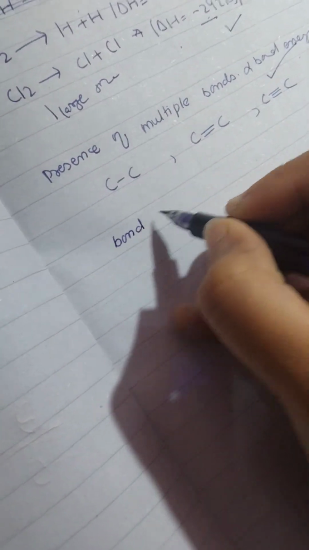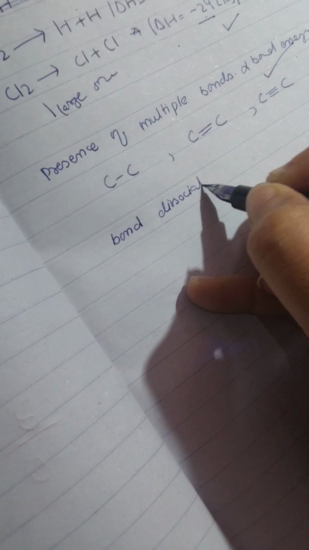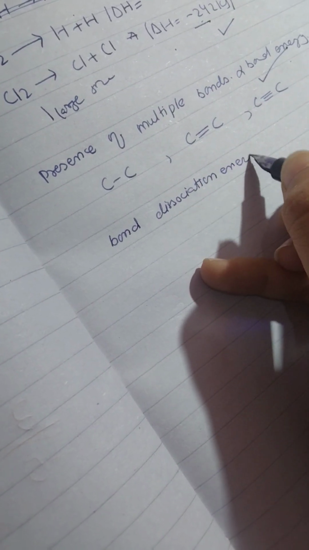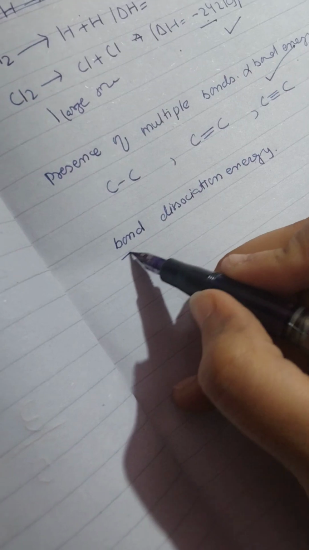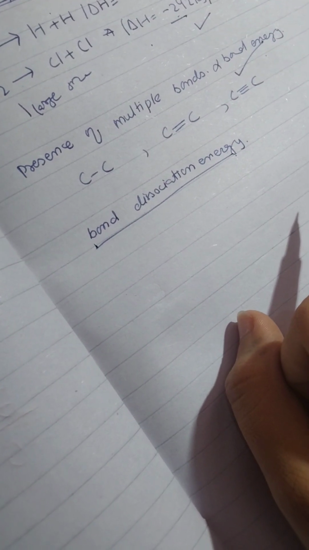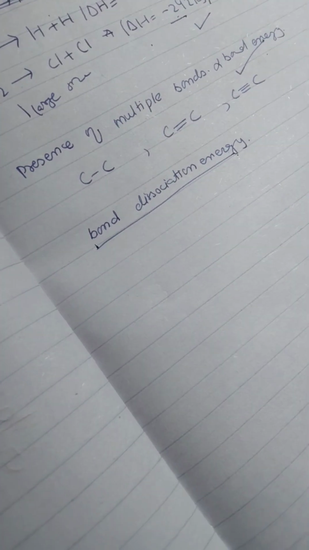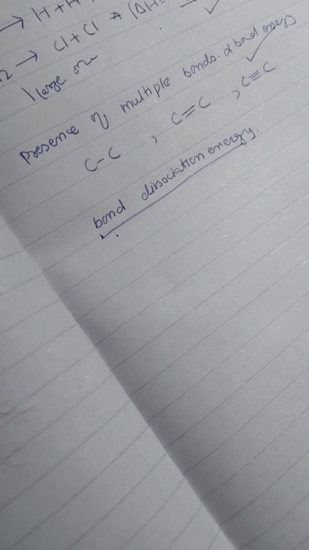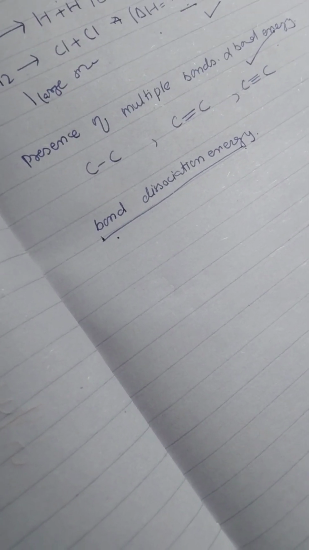Now there is a term known as bond dissociation energy. What is that? What is the difference between bond dissociation energy and bond energy? We are saying bond energy is the amount of energy required to break, and bond dissociation energy also means the energy required to dissociate a chemical compound into its components or its ions. So what is the difference?